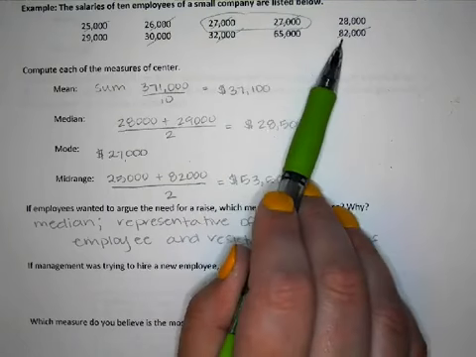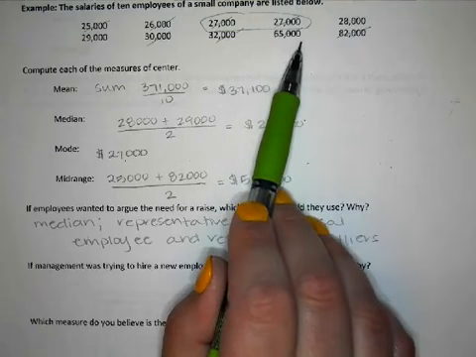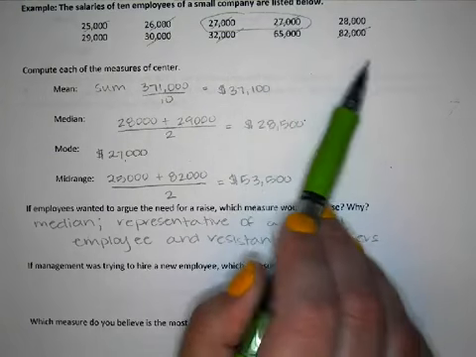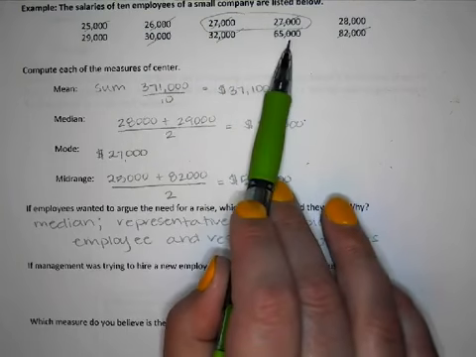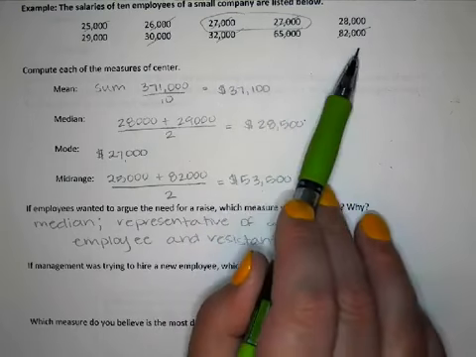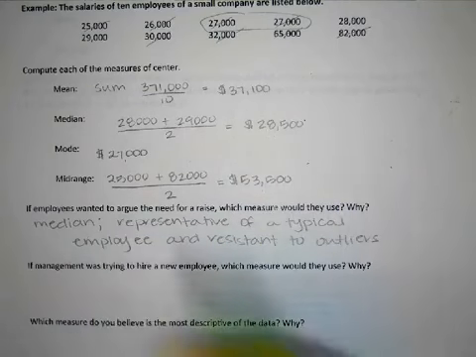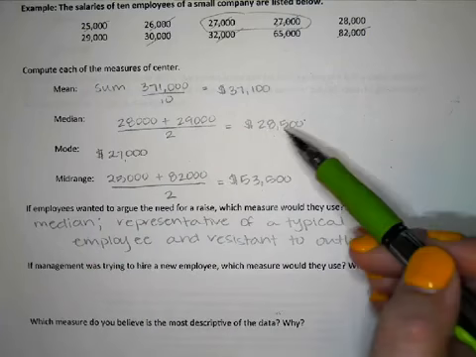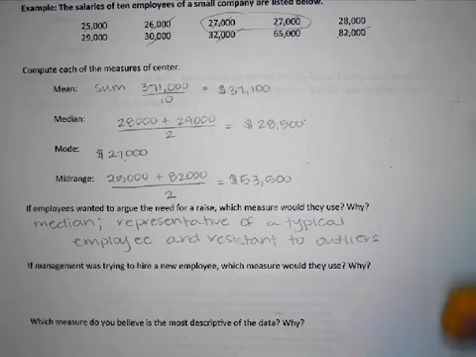So here we're probably talking about managers, maybe the person who started the company, the CEO of the company. So we went from your typical worker to somebody who has a lot more responsibility and a larger stake in the company. So if we're arguing for most of the employees, then we probably want a measure of center that's more representative of them, that can't as easily be talked away or shrugged off.